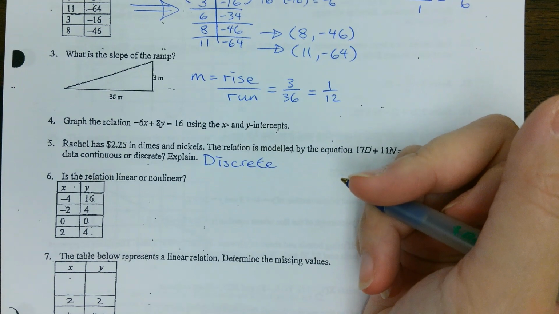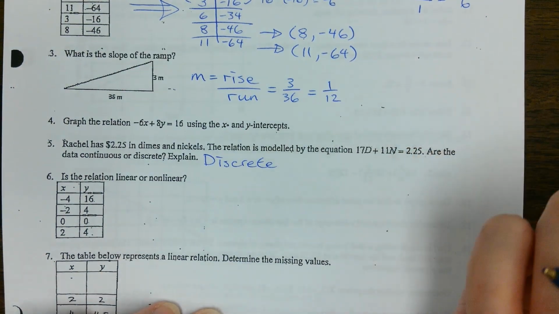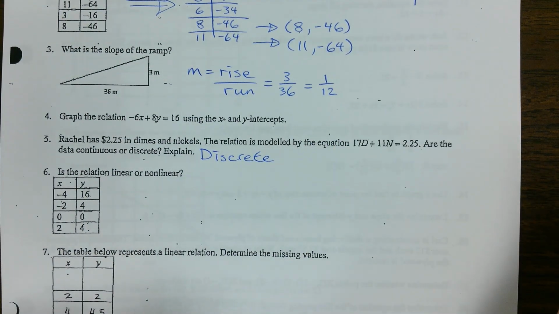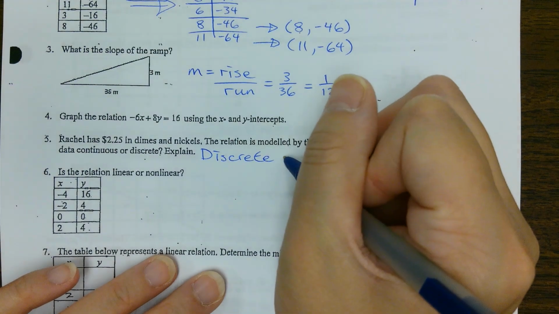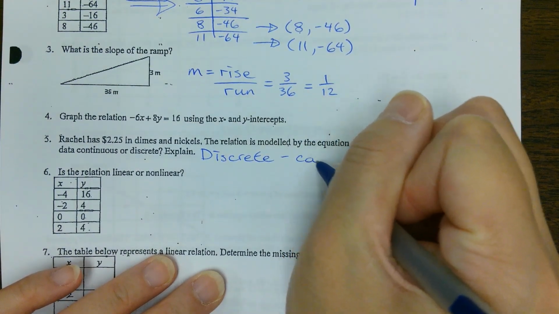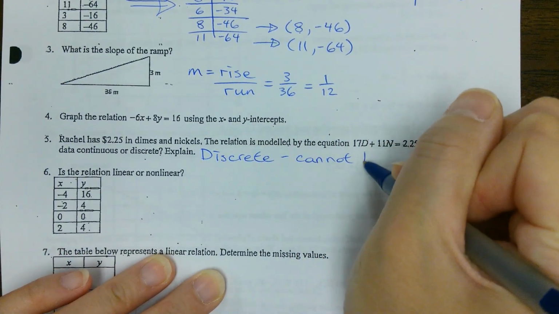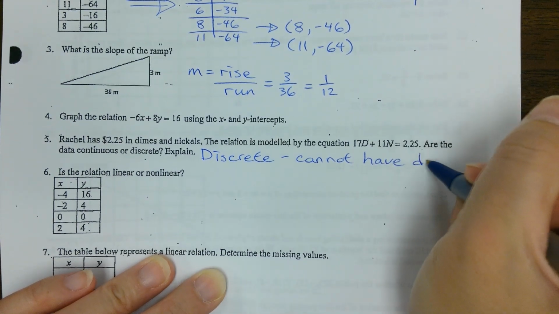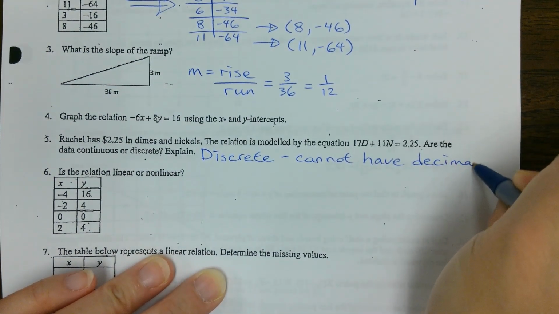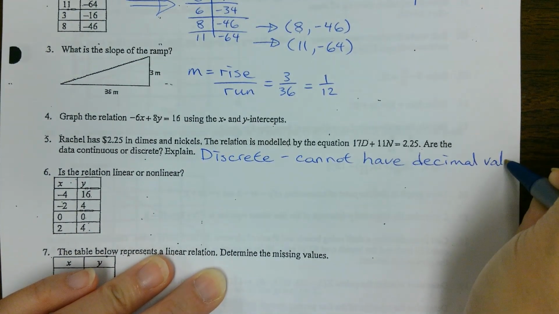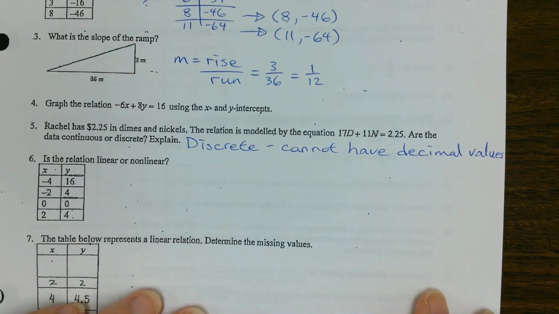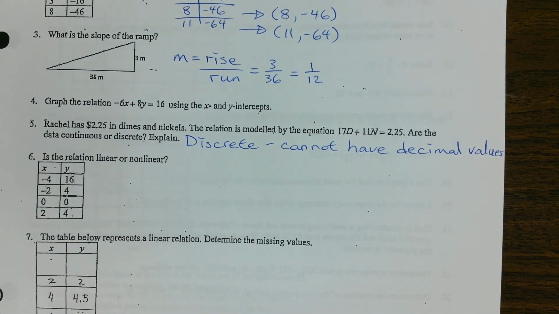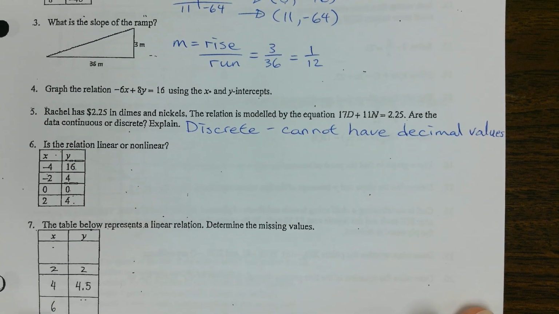You can't have a quarter of a quarter, or half a dime, so you cannot have a decimal value. You either have 1 dime, 2 dimes, 3 dimes, 4 dimes. You can't have 1.5 of a dime. That's not a nickel.